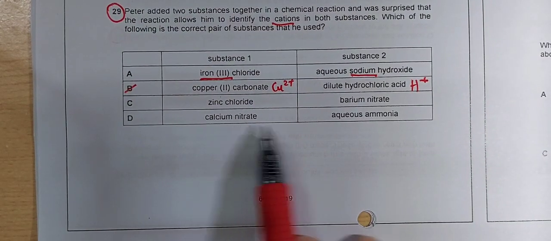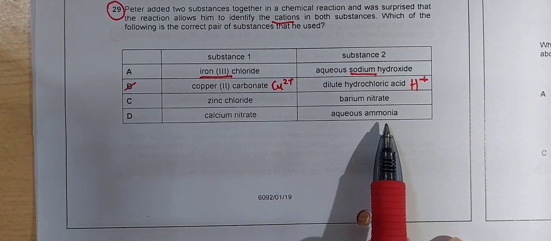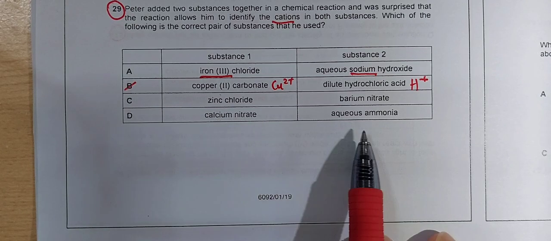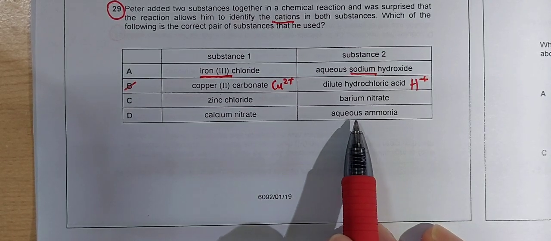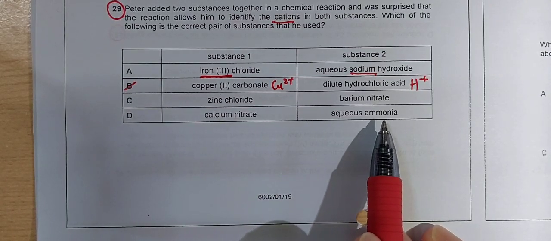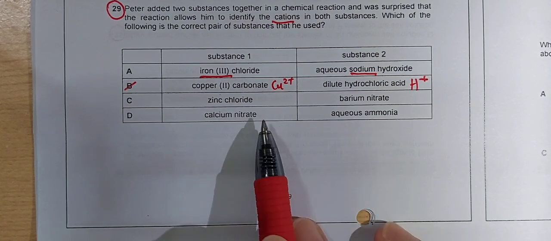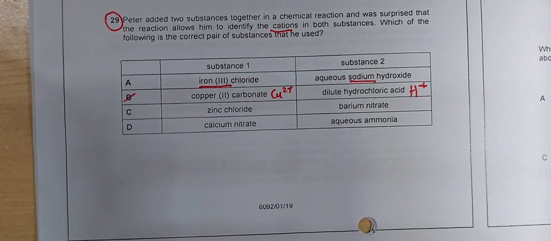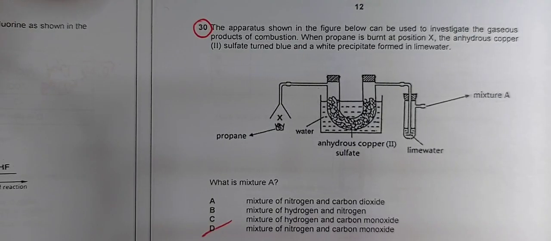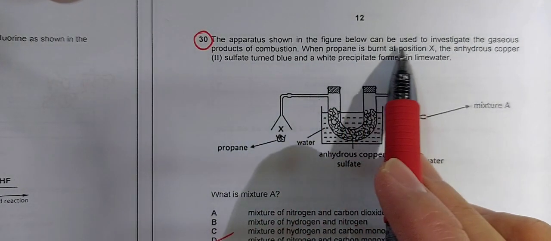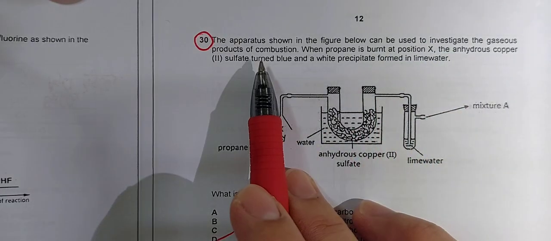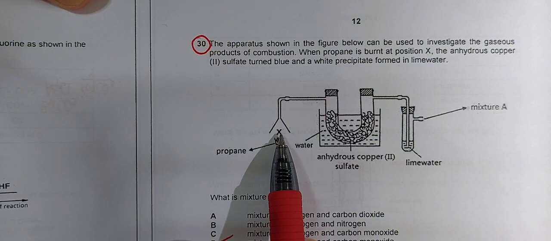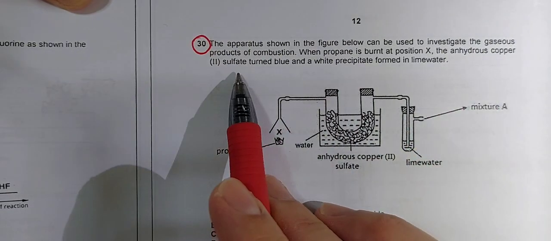How about for D? Calcium nitrate and aqueous ammonia. So from the QA, you should know that when calcium ion is added to aqueous ammonia, no precipitate is formed. So there is no visible reaction for calcium nitrate. Question 30. The apparatus shown in the figure below can be used to investigate the gaseous products of combustion. Okay, when propane is burned at position X, anhydrous copper 2 sulfate turns blue.